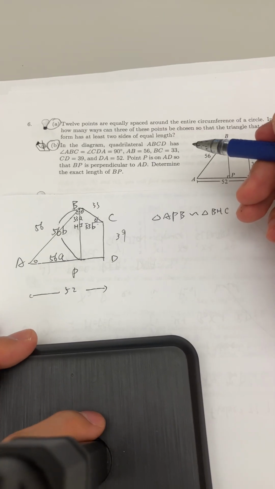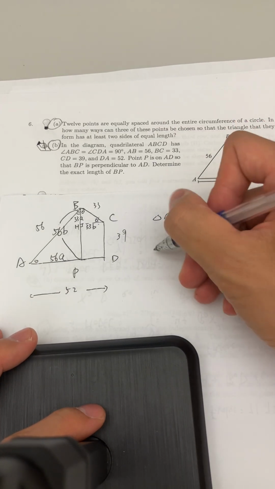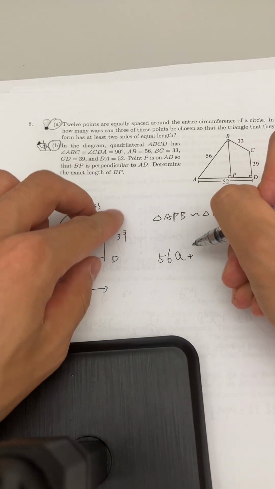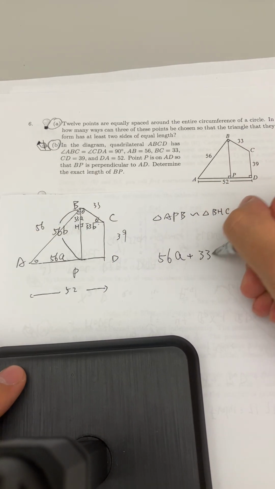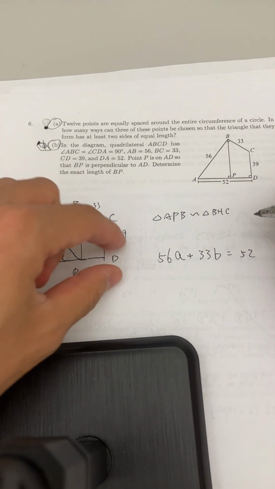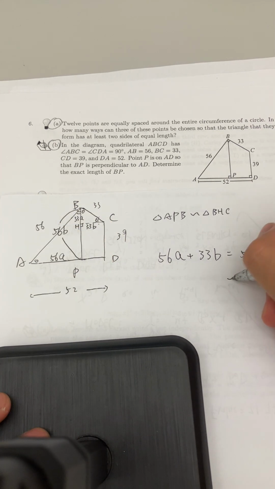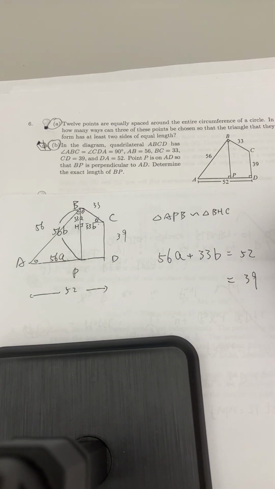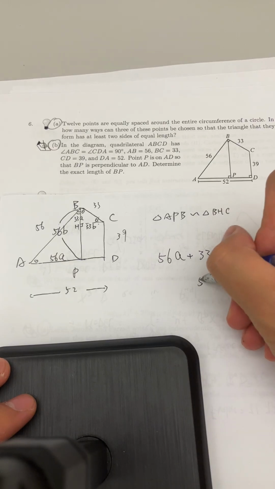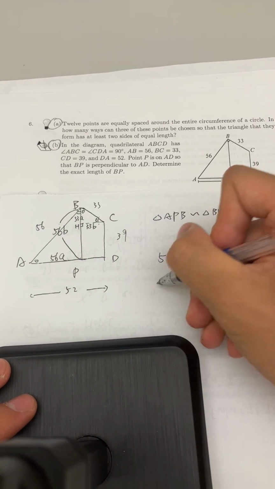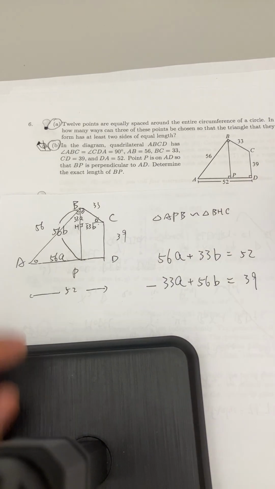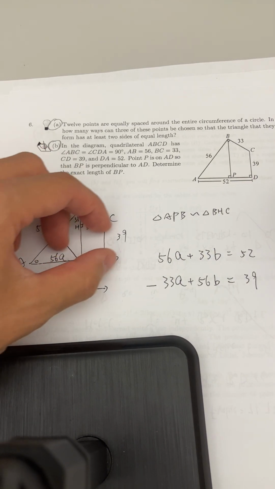To be specific, how do we express 52? That is 56A plus 33B, that is 52. And how about the other one, 39? 39 would be 56B minus 33A on top here. Okay, 56B minus 33A, that gives you 39.